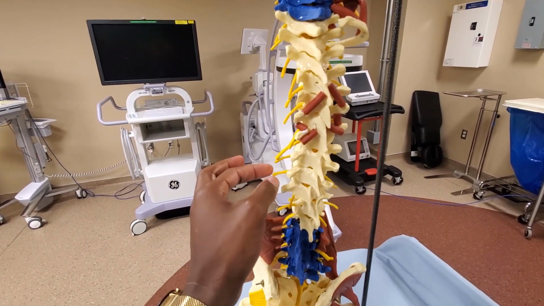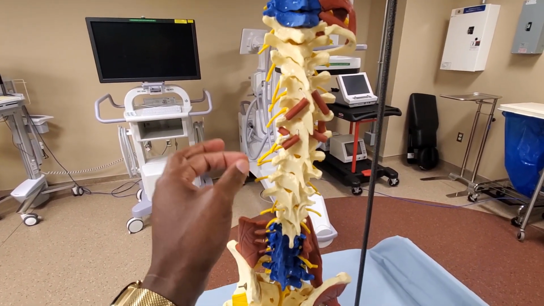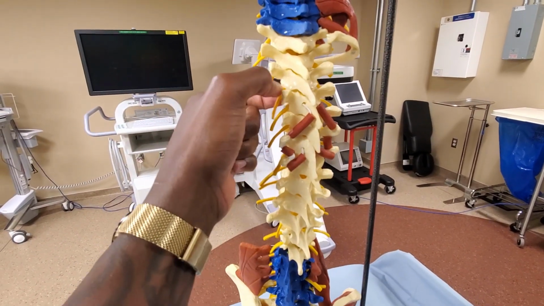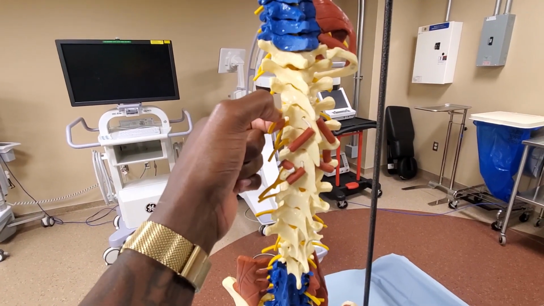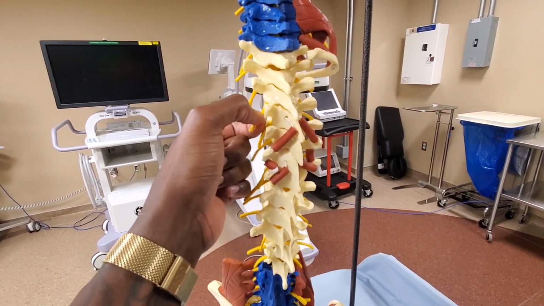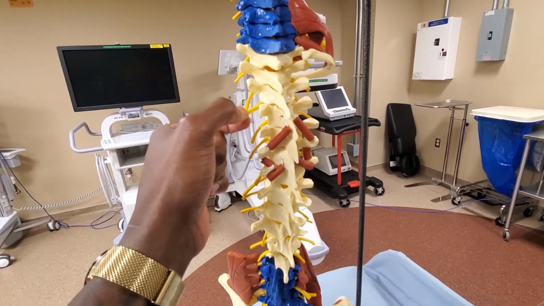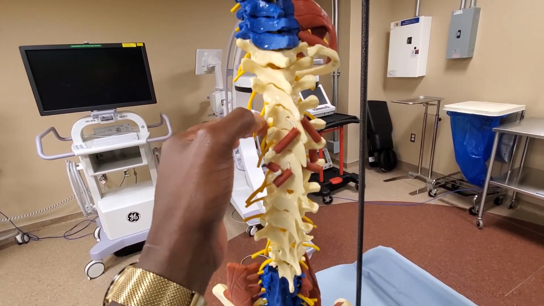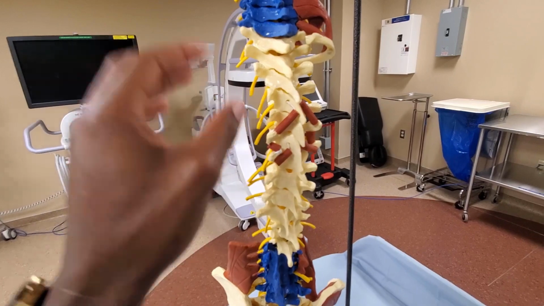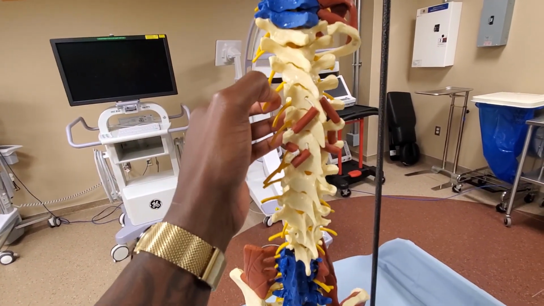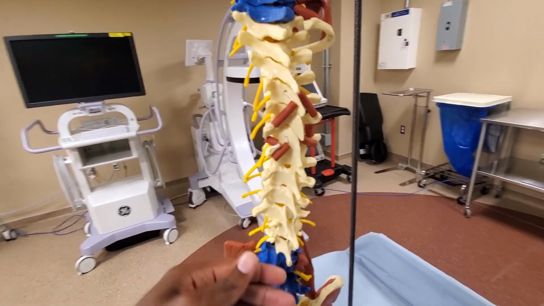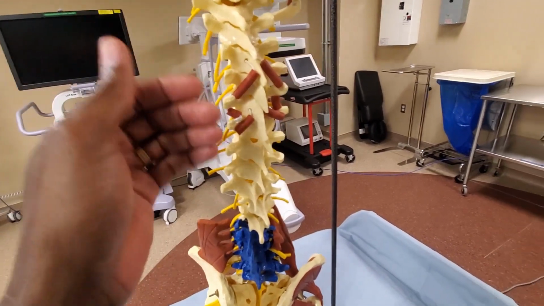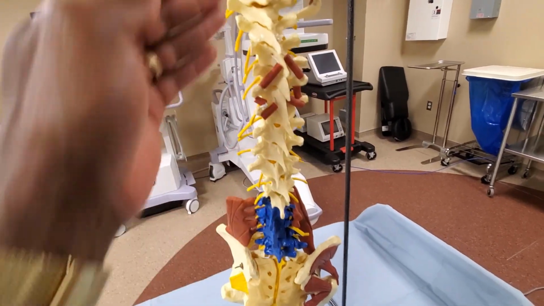So a common procedure is called a medial branch block, where we target these little nerve endings right here. We inject it with numbing medication, and if the numbing medication makes the patient's pain go away, then we do a more permanent procedure that makes the pain go away for 6 months up to a year. These nerve endings, these root endings do grow back, so that creates a constant flow of revenue, bringing the patient in and out every 6 months to a year to treat their pain.